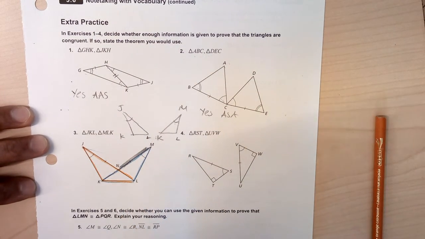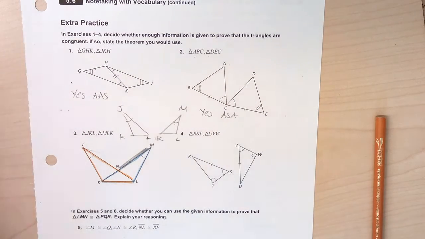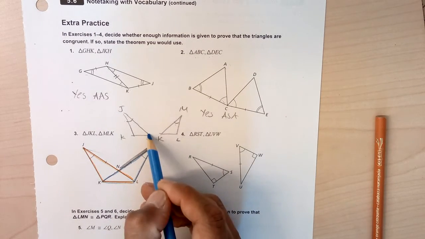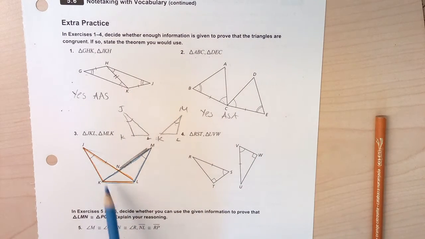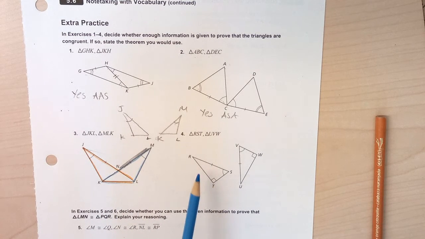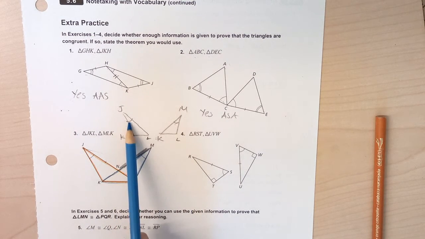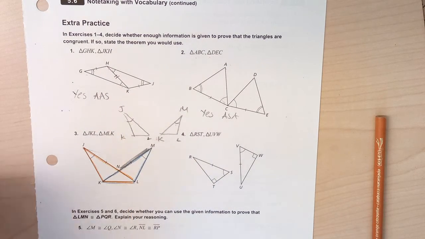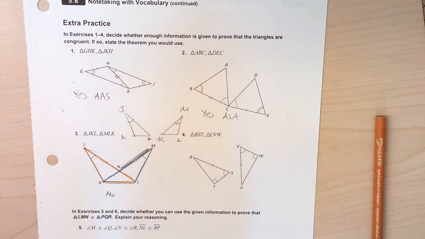But if all that you're given is MN is congruent to JN, that's not even this full side or this full side. You can't assume that NK is congruent to NL, and then that's all that we're given. So only an angle in one triangle is congruent to an angle in the second triangle. That's none of the theorems, so no.